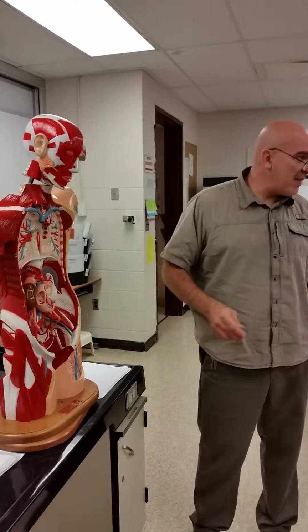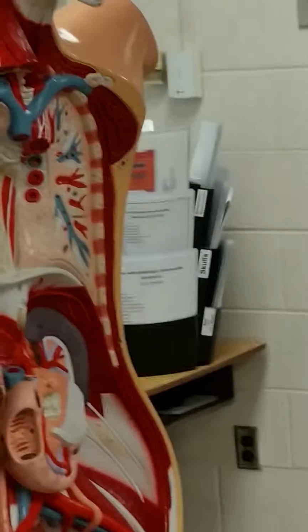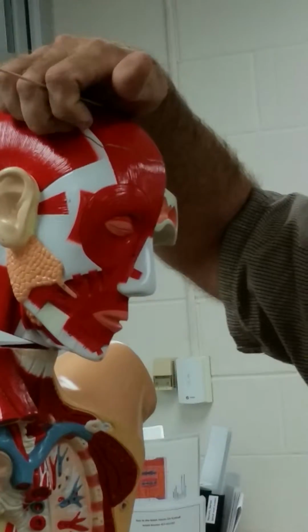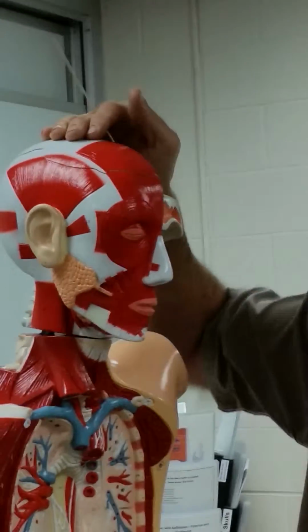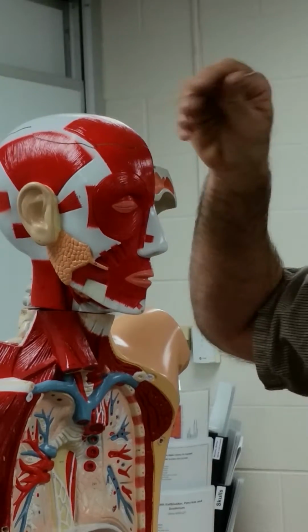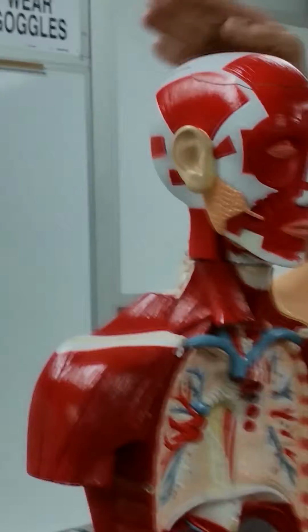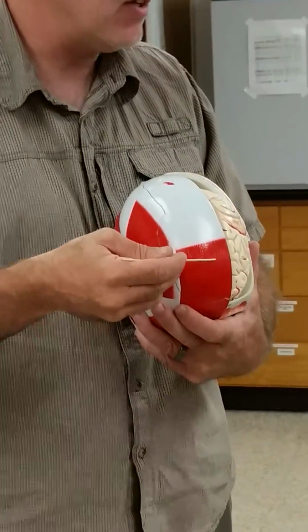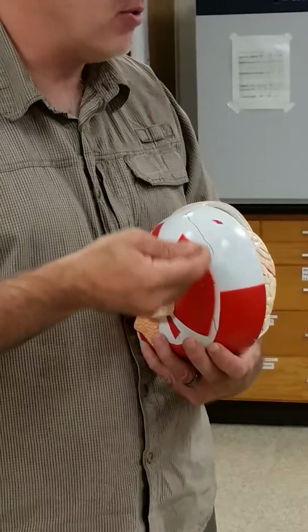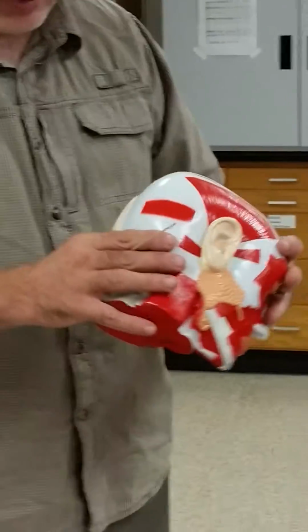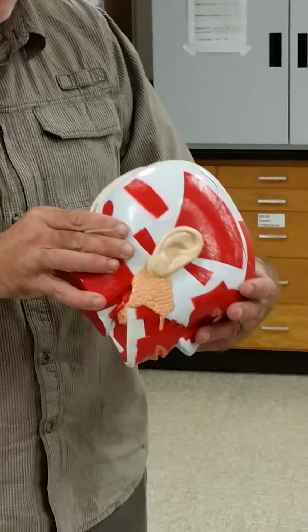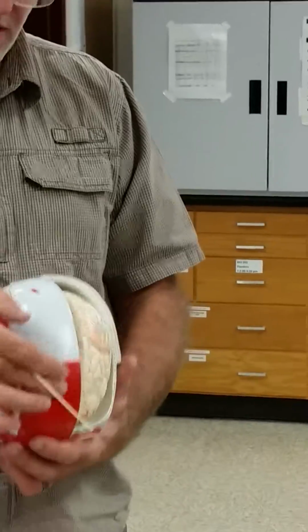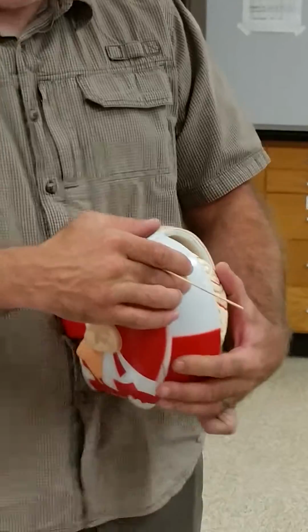The frontalis and the epicranial aponeuroses. The frontalis muscle is right here. By the way, this skull is cracked. Wow, this must have fell and cracked. Careful of these guys. This is the frontalis muscle. It is number 1. And if I pull the head off, you can see there's this white band right here hooked to the frontalis muscle. This is the epicranial aponeuroses. The epicranial aponeuroses does not have a number. So the frontalis is number 1 and the epicranial aponeuroses is right here.